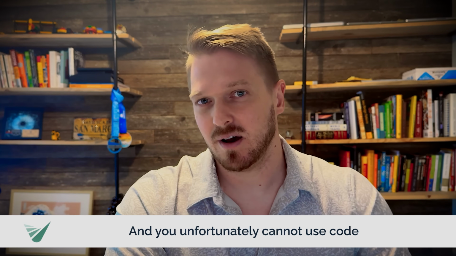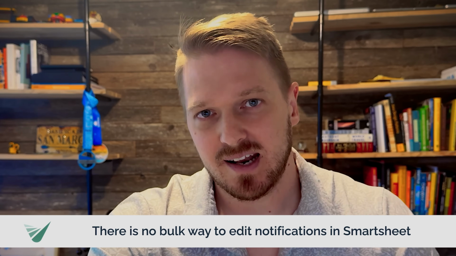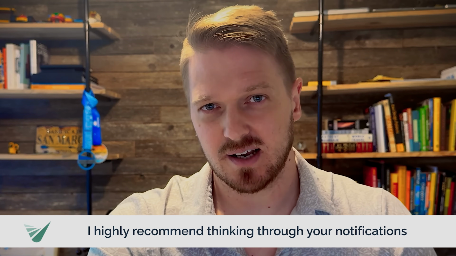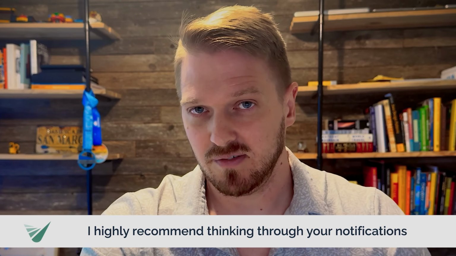So it's crucial to set your automations up in a way that can easily be duplicated and hopefully manipulated as well from afar. Some limitations around scaling your automations is that when you're duplicating hundreds of projects, you now have many different places to update, and you unfortunately cannot use code to do it. There is no bulk way to edit notifications in Smartsheet today. So when we're having to retroactively change many notifications in a portfolio, we find that it is a very annoying manual job. So I highly recommend thinking through your notifications and knowing that once you start duplicating your project, you're going to have a lot of work if you have to make changes to it.